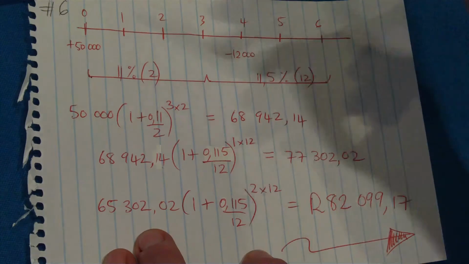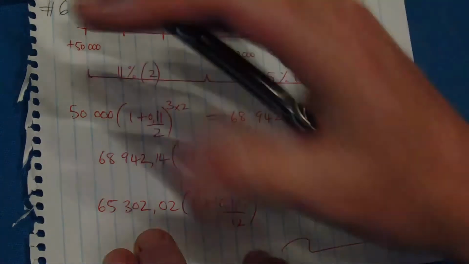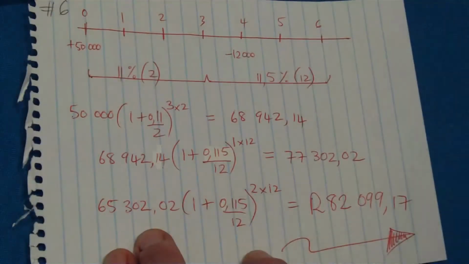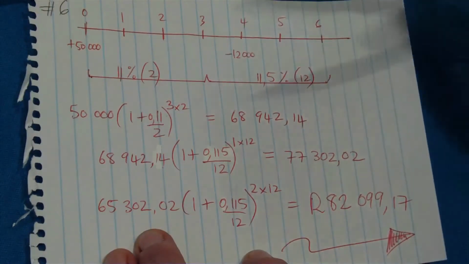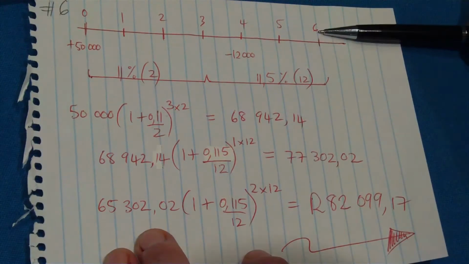So the first thing you want to do here, you read the whole thing, read it from start to end and get an understanding of what the whole thing's about, and you'll see that this whole thing revolves around a 6-year period. Okay, so you draw your timeline, always start with a 0. Okay, 1 2 3 4 5 6.